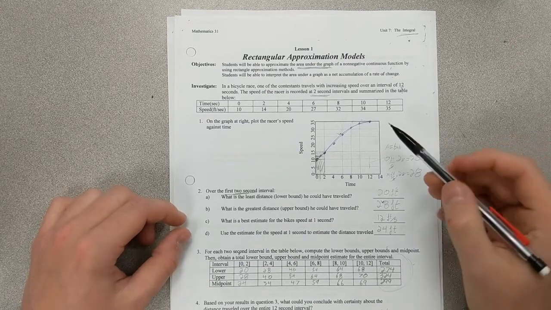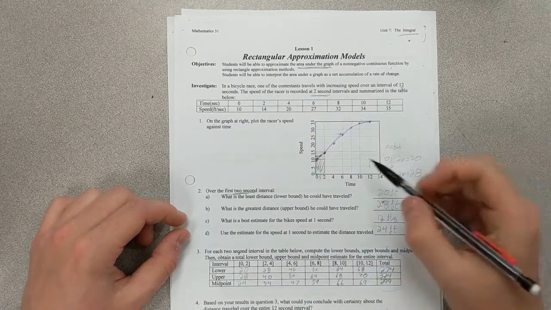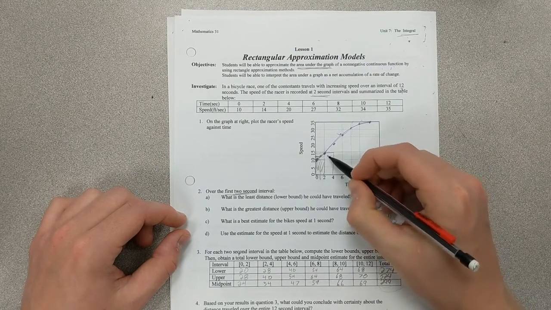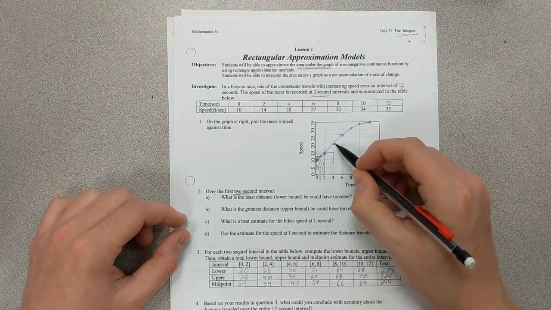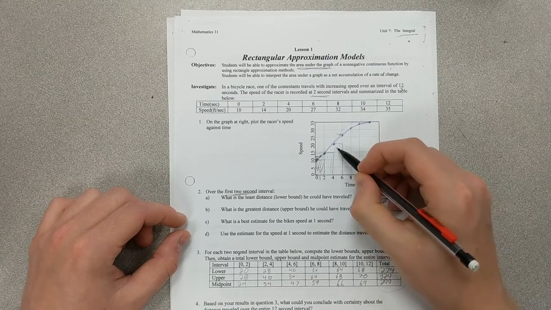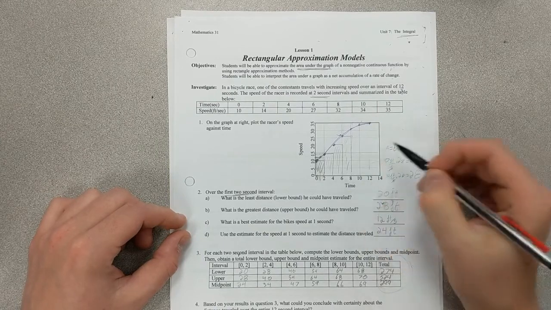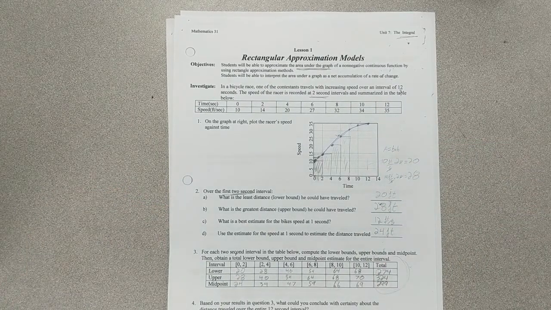So what we did is, for a lower estimate, we always went to the lower point and drew our 2-second rectangle and found that area. We did that again for each interval. So we are stacking up these rectangles and finding a low estimate underneath that curve.